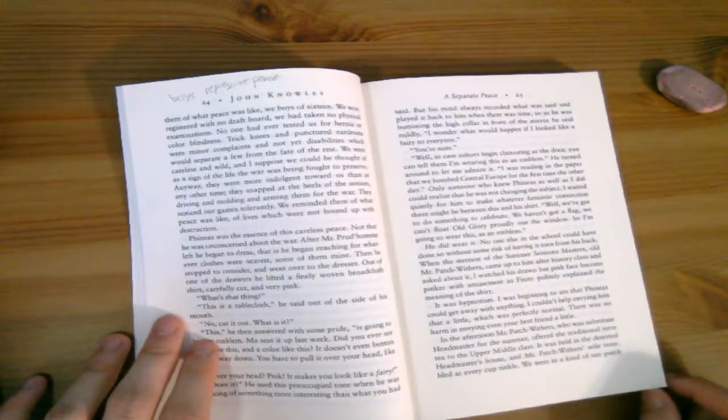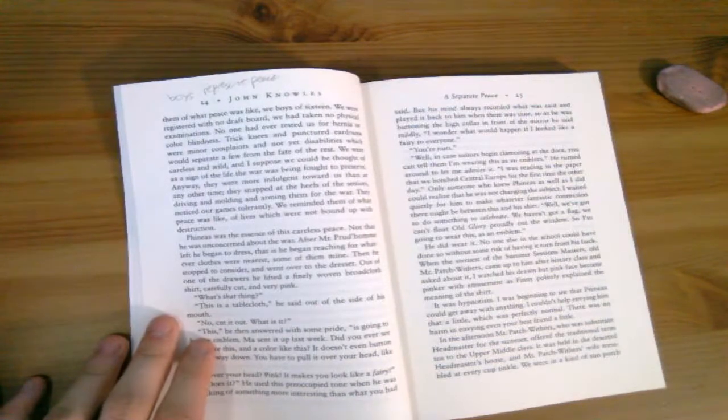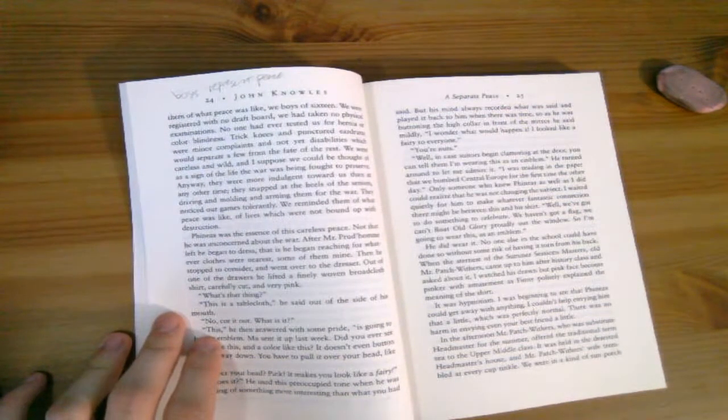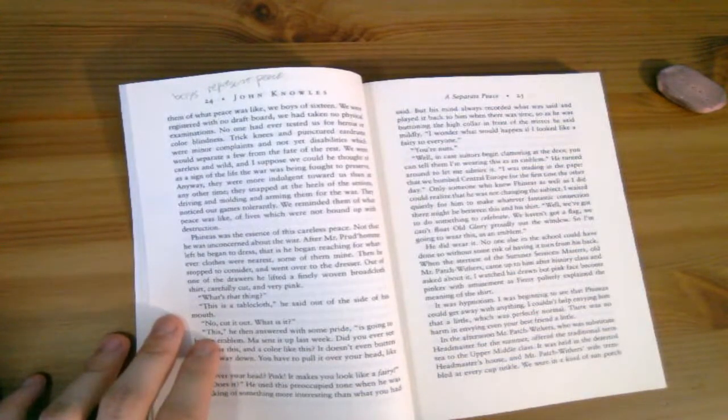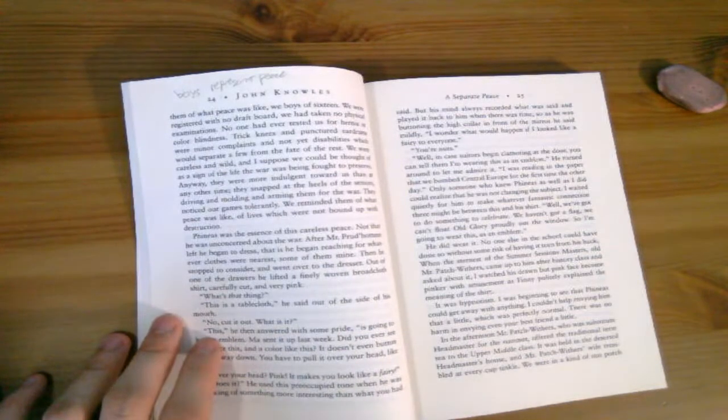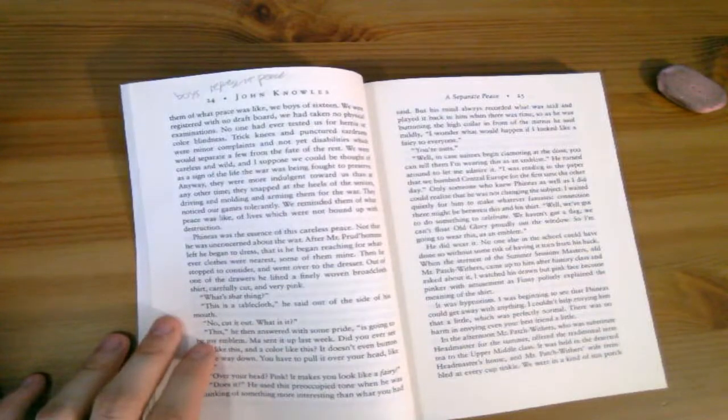Phineas was the essence of this careless peace. Not that he was unconcerned about the war. After Mr. Proudhon left, he began to dress. That is, he began reaching for whatever clothes were nearest, of mine. Then he stopped to consider, and went over to the dresser. Out of one of the drawers he lifted a finely woven broadcloth shirt, carefully cut and very pink.